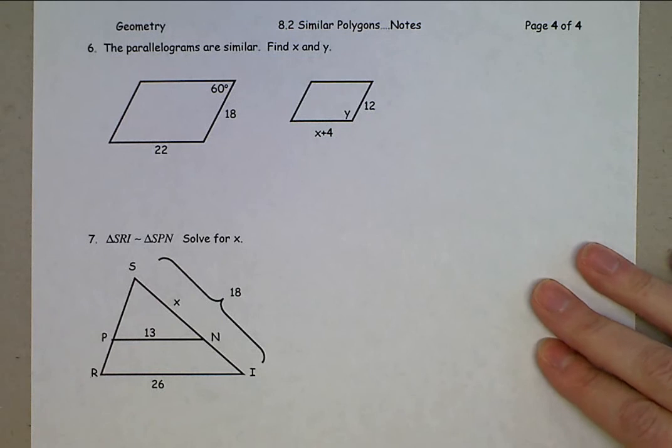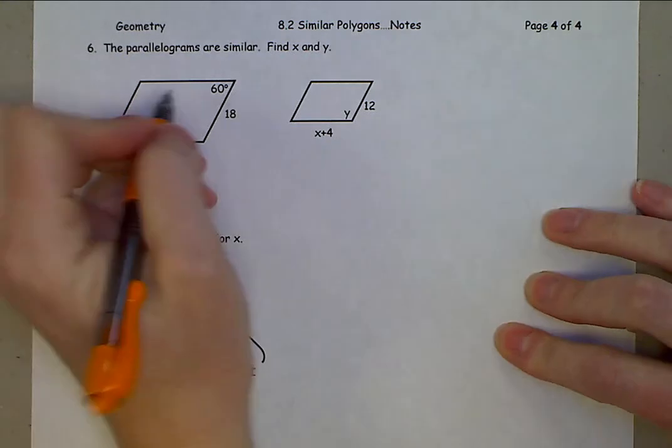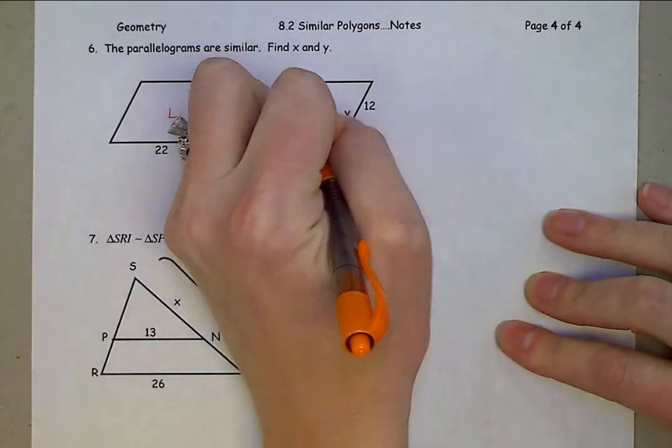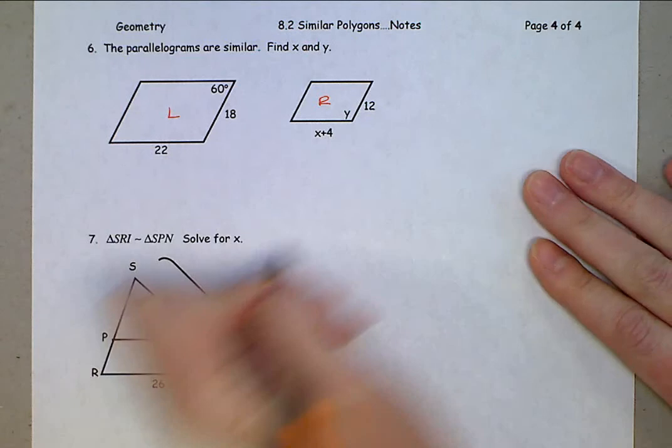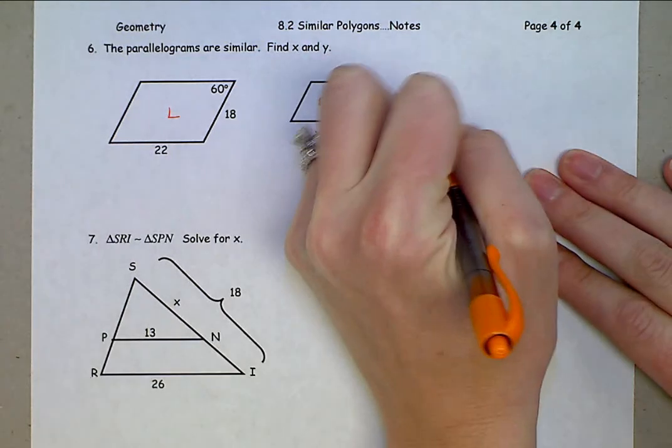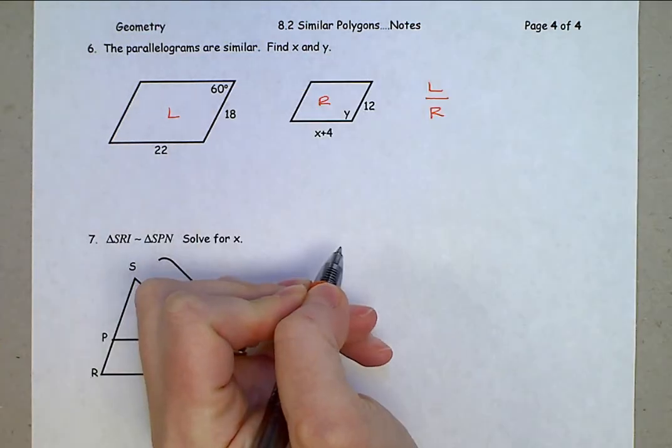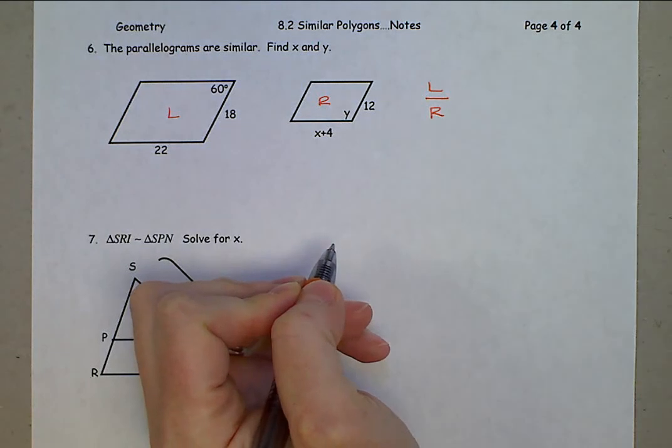Number 6 says that we want to find x and y given that the parallelograms are similar. So let's set it up so we have a left one and a right one. Let's go left over right. We want to find x and y.